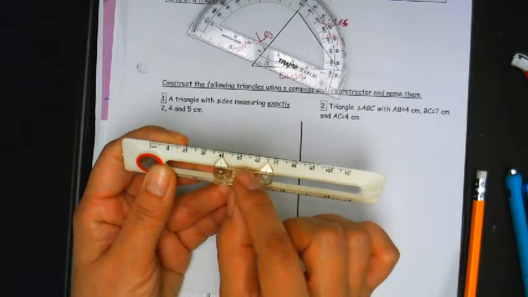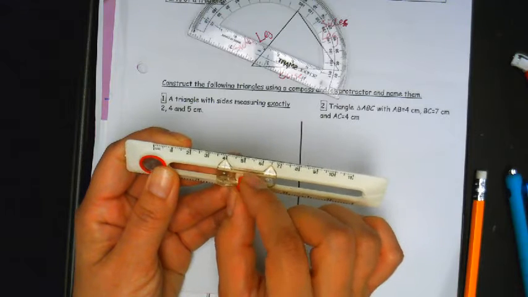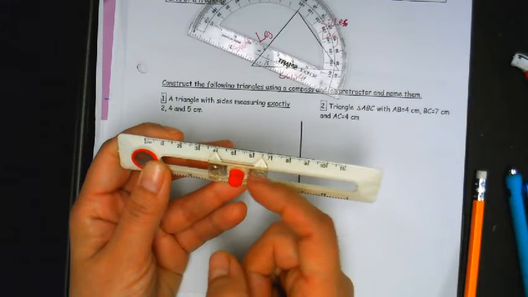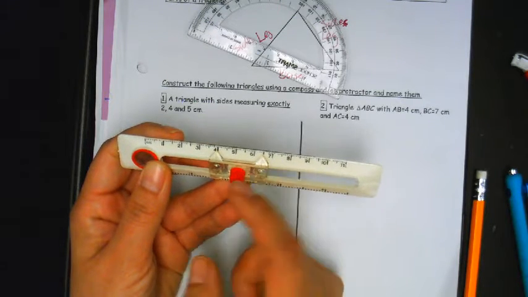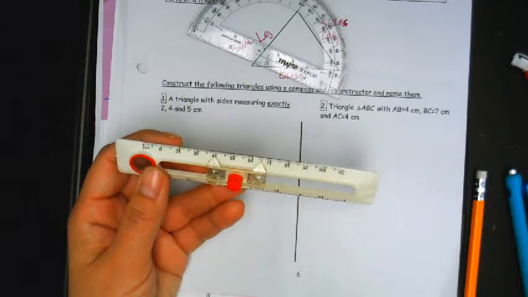Now, twist it to the right like a clock. Just a little bit, not a lot. We don't have to tighten it forever. If I tap it, it doesn't move, which is perfect. So it's at 4 centimeters, right? Okay, cool. Leave it there.